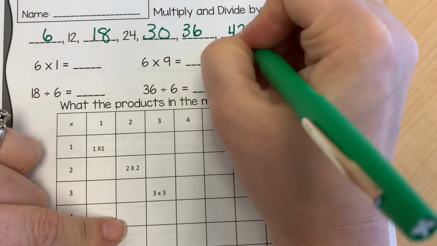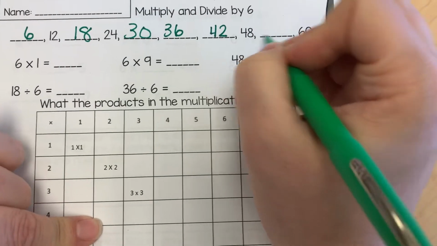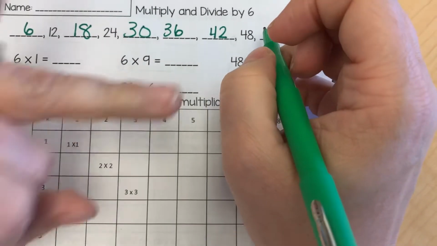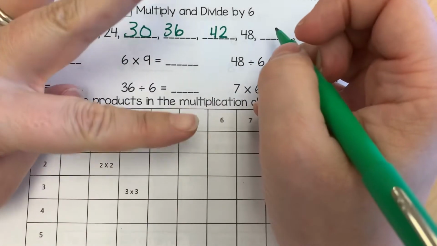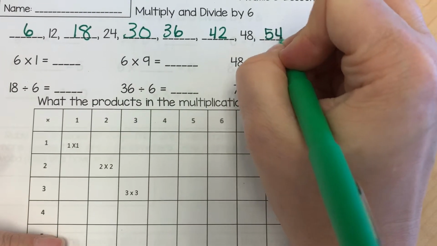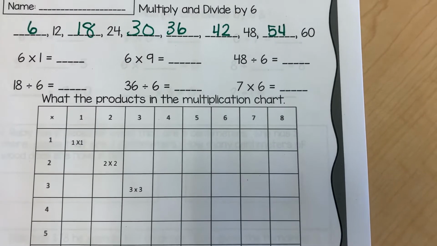So 42, 48. Ooh, what's coming between the 48 and the 60? So let's count on 6 more. 48, 49, 50, 51, 52, 53, 54. All right, so there's our counting by 6s. We can use this to do our division.